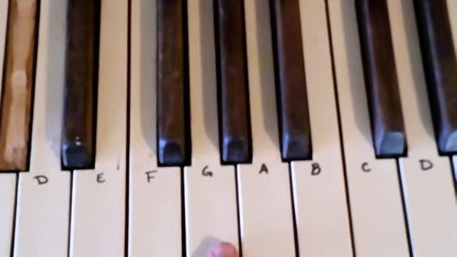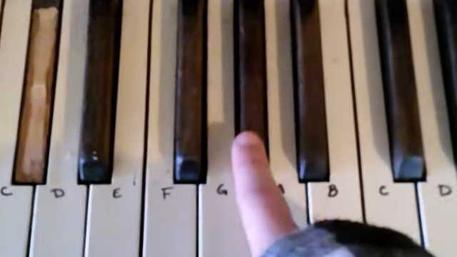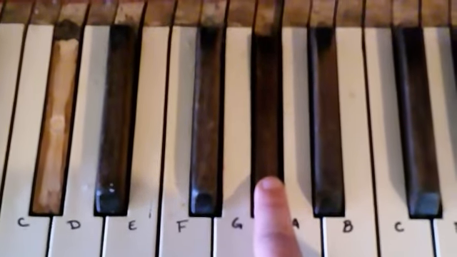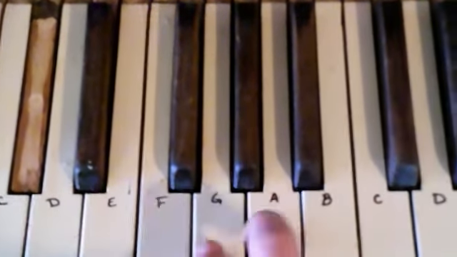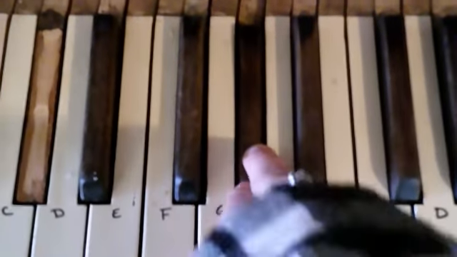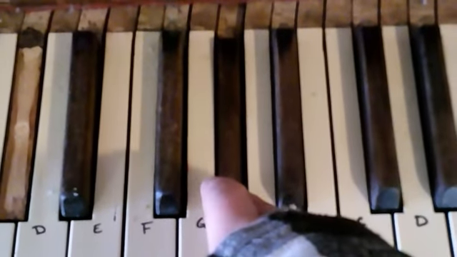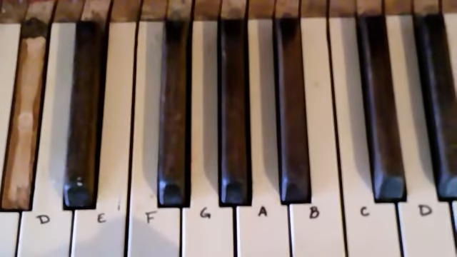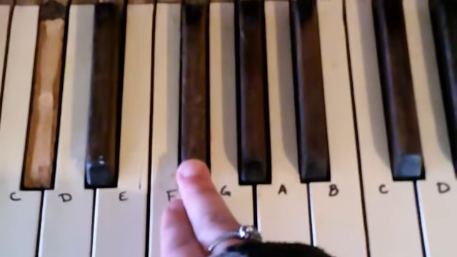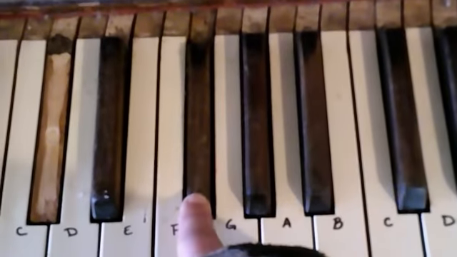But here we see that we have the G key. So if we go up half a step from G, we have the G sharp, which is right here, the black key, which would sound like this. So from G, this would be G natural, G sharp. And if we go down half a step, we would go to this black key, and that would be G flat. So G natural, G flat.